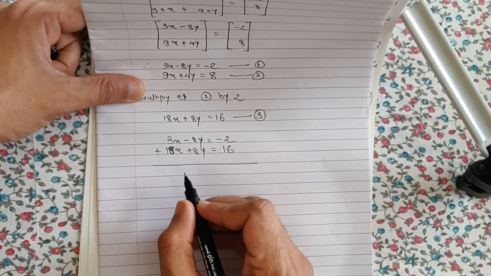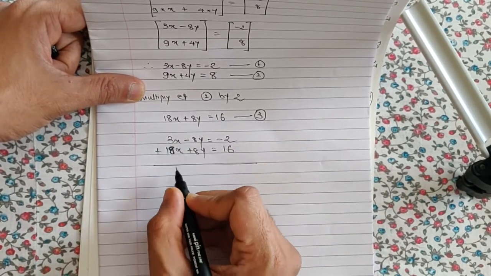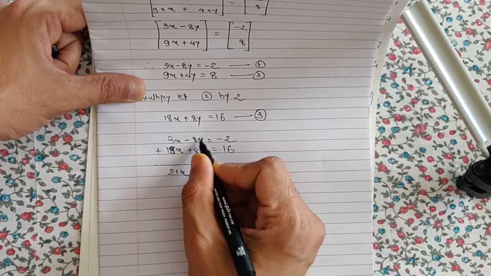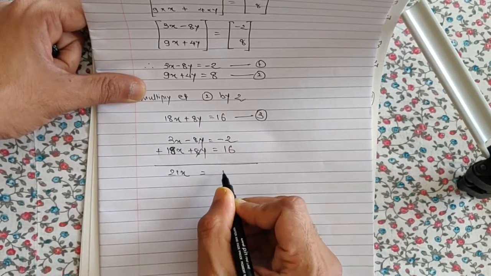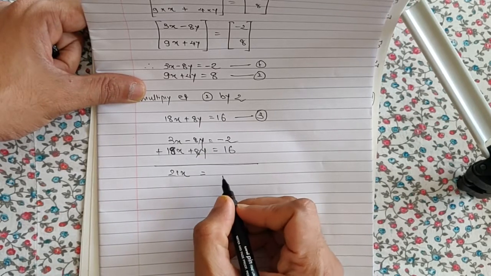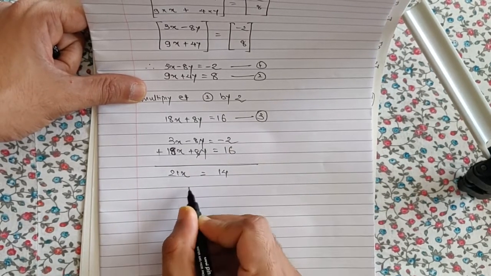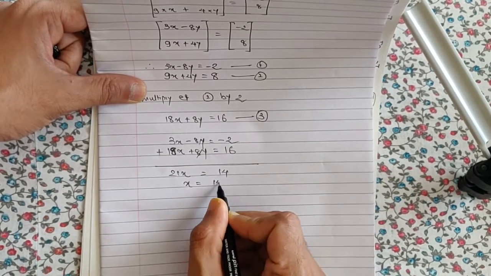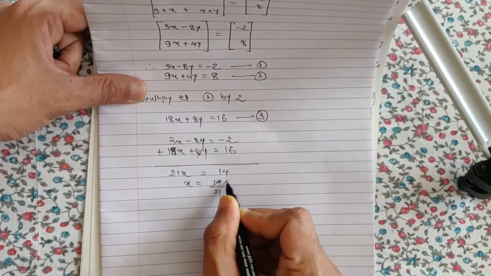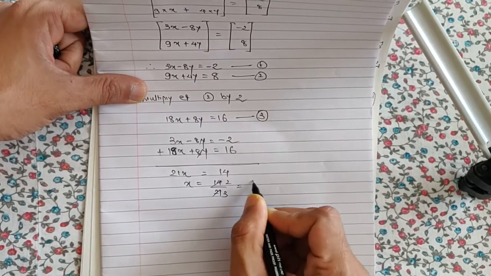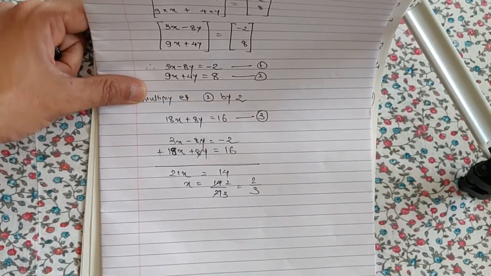When we add them, we get 21x, the 8y terms cancel, and 16 minus 2 is 14. So x will be 14 by 21, which is 2 by 3.